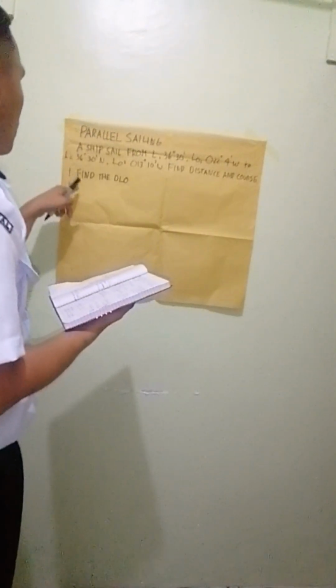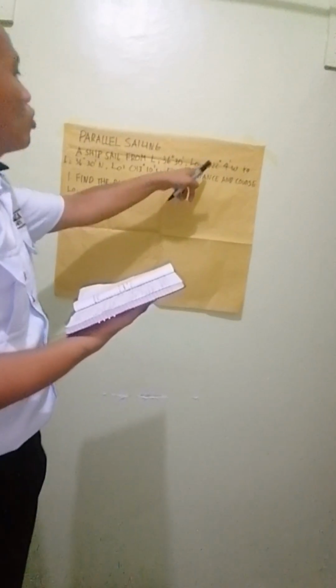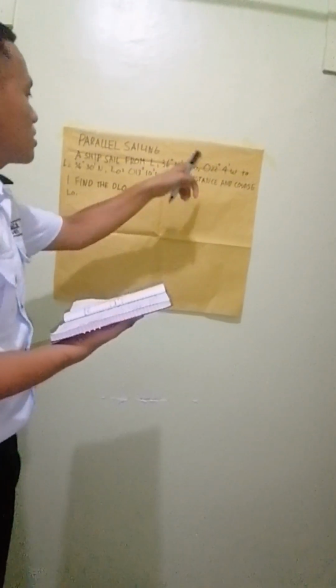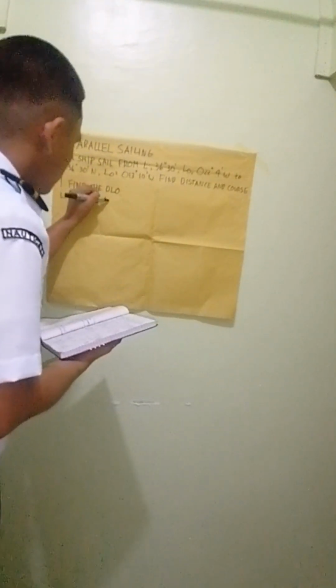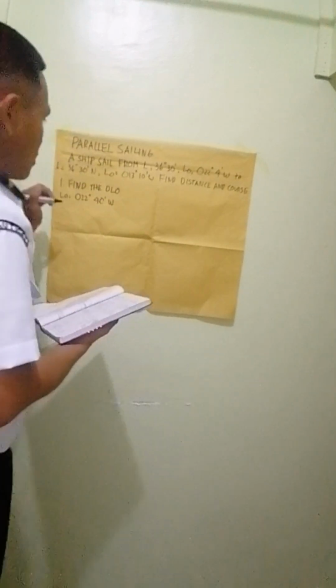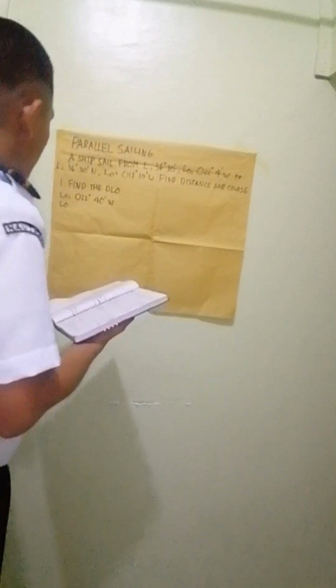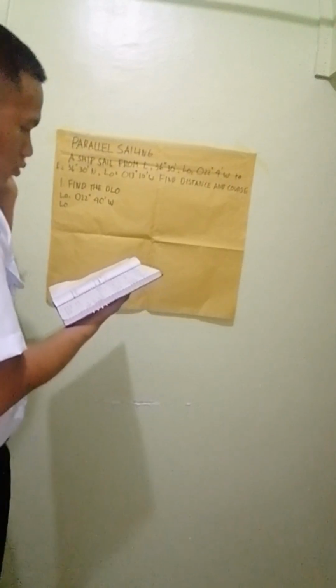The longitude 1 is 22 degrees and 4 minutes west. And second, you must find the longitude 2.